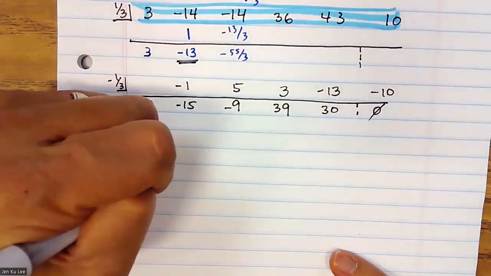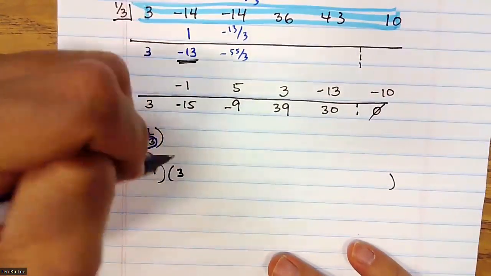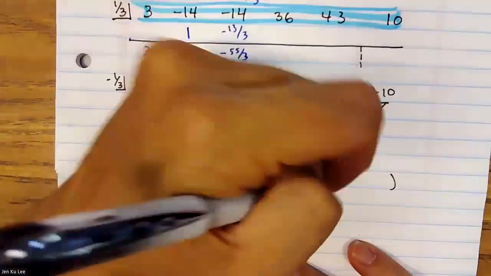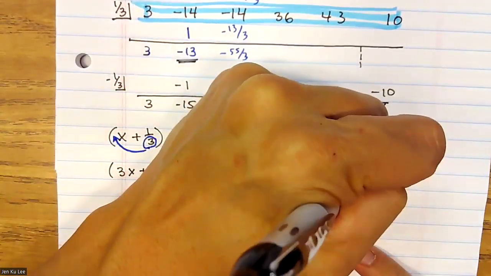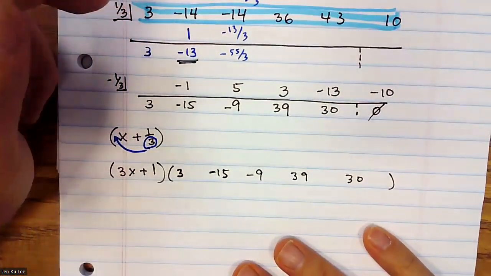All right? So now we have 3, negative 15, negative 9, 39, and 30. So I started off with x to the 5th.